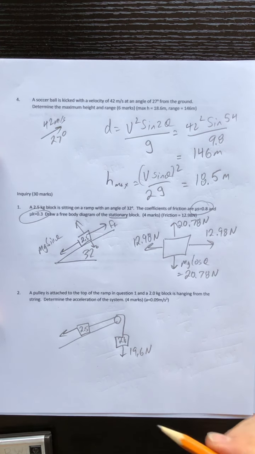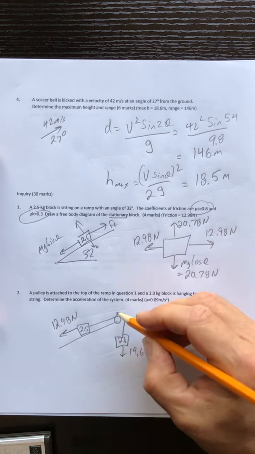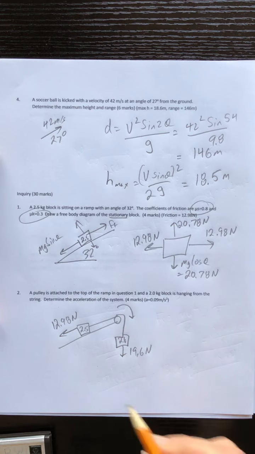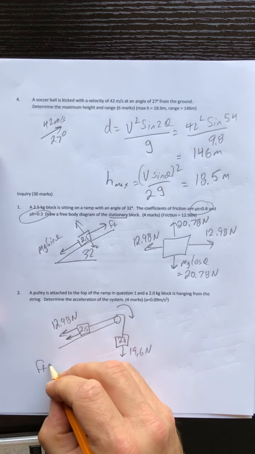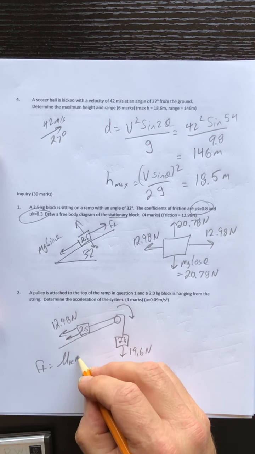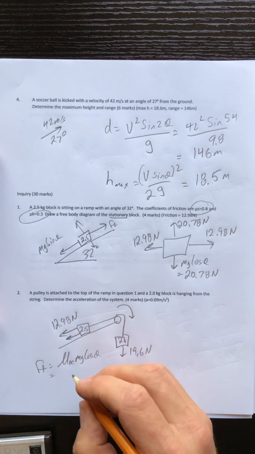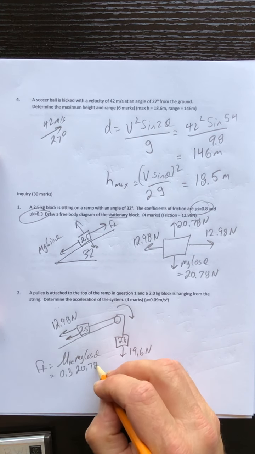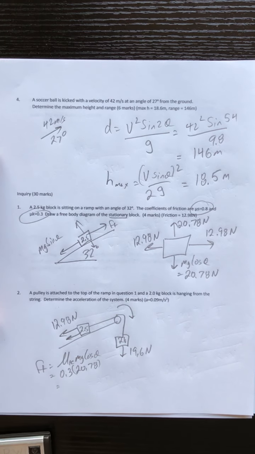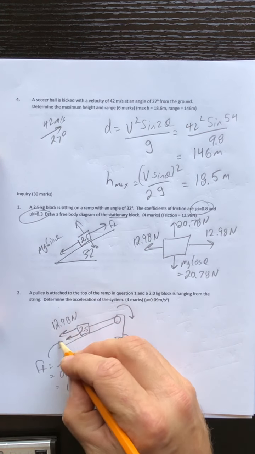If there's no friction, it would only be the 12.98 newtons of force. It looks like it's going to go this way. So we have to figure out friction here using mu k. The friction is mu k mg cos theta, which I have up here, so I can just plug it in. So 0.3 times 20.78 is 6.23 newtons, which is that guy.